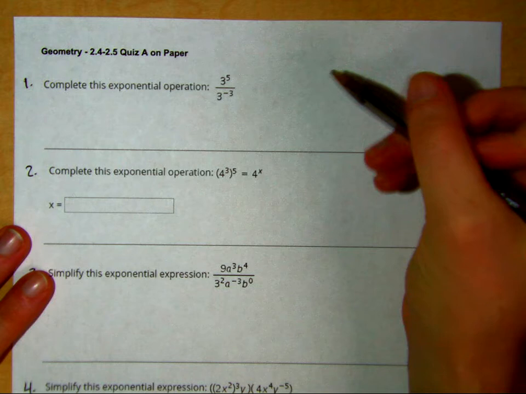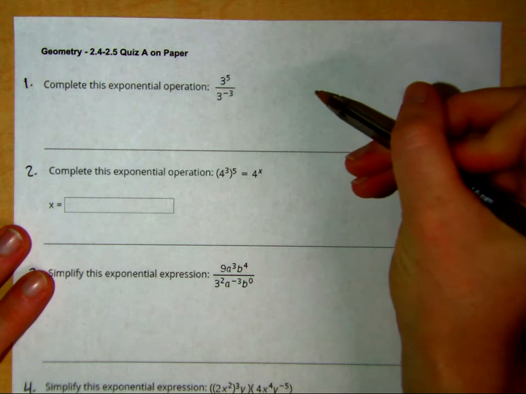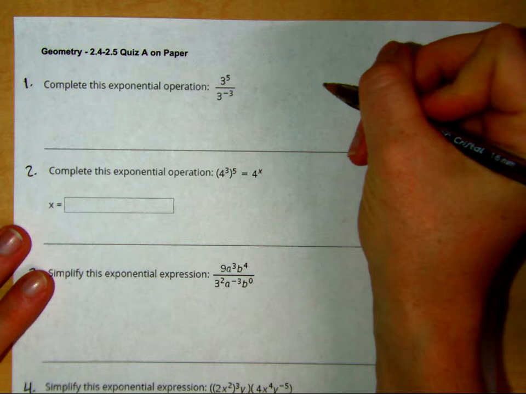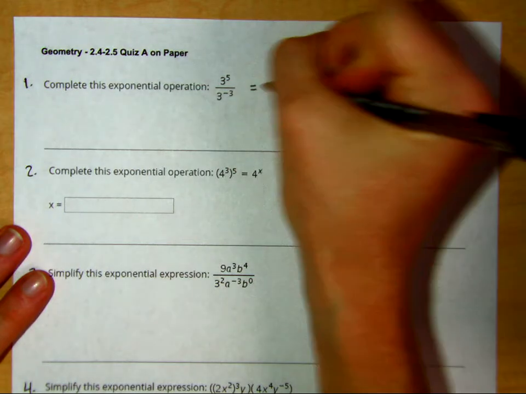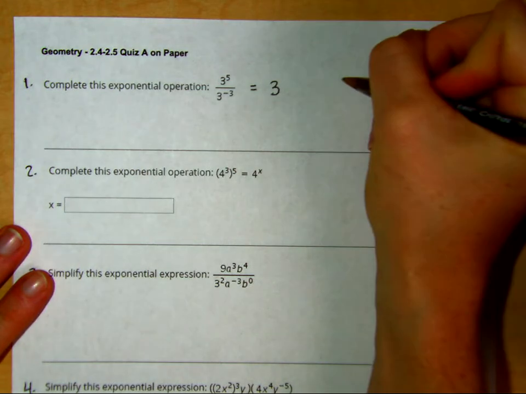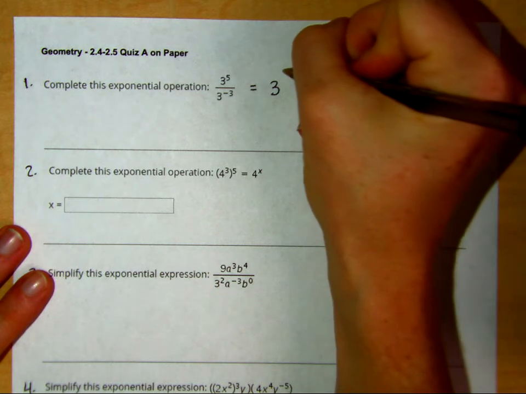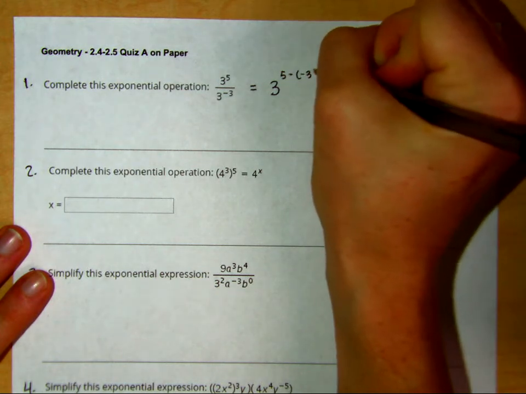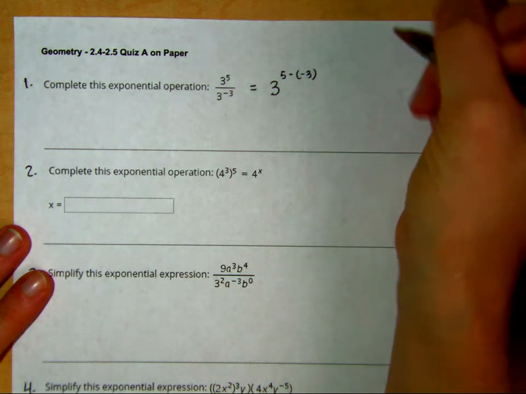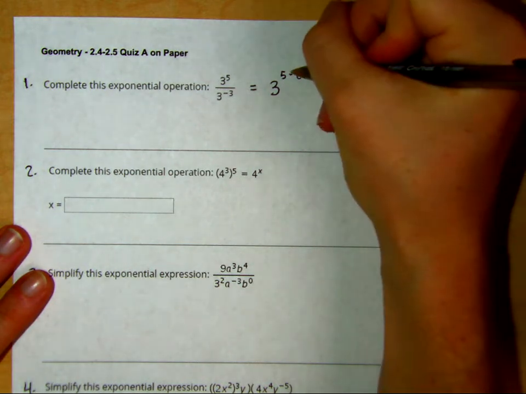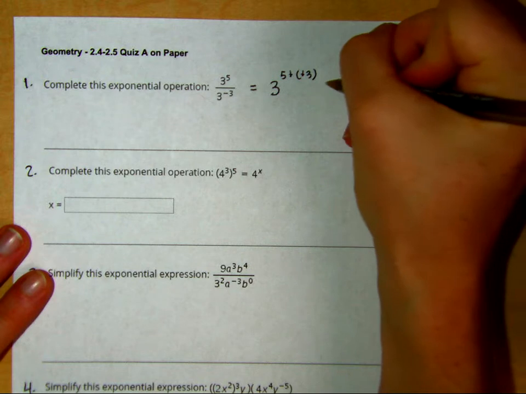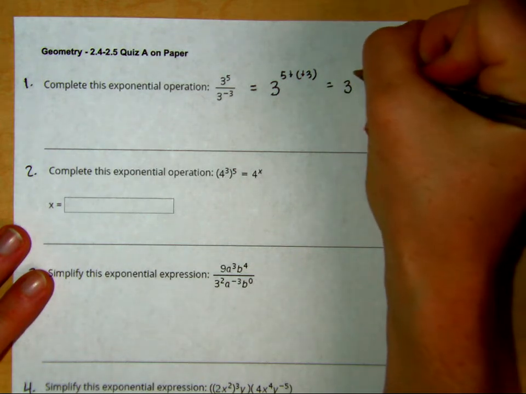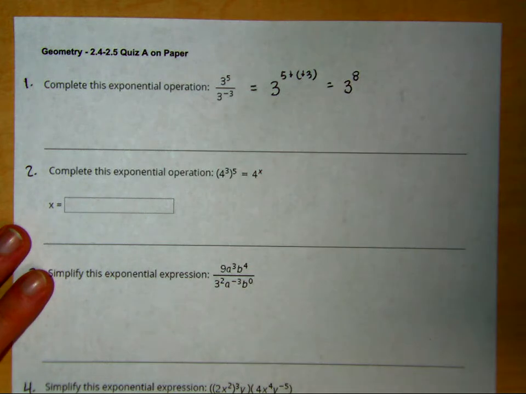Number 1, we're dividing two numbers with the same base with different exponents. So we can use our exponent rule of subtraction. So this is going to equal 3, the base doesn't change, and you subtract your exponent, so 5 minus a negative 3. We don't like double negatives, so when we have a double negative, both become a positive. So this is actually 5 plus 3, so the answer is 3 to the 8th power.